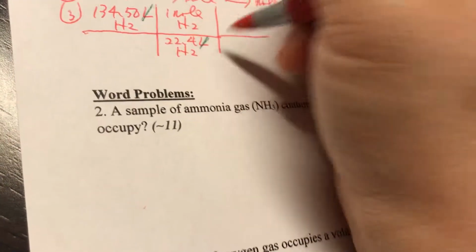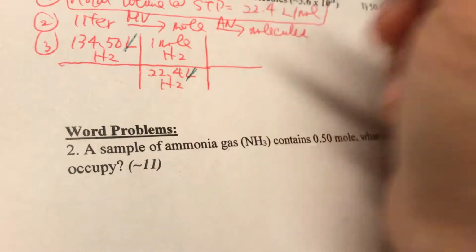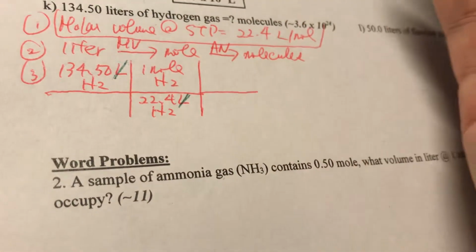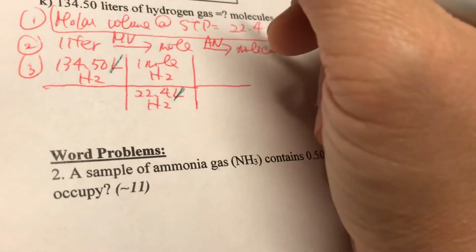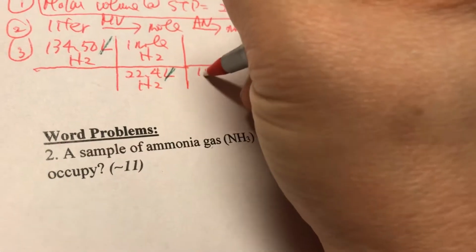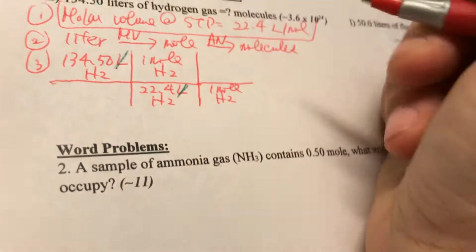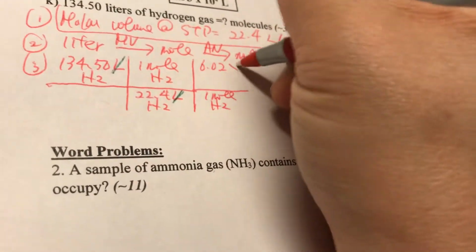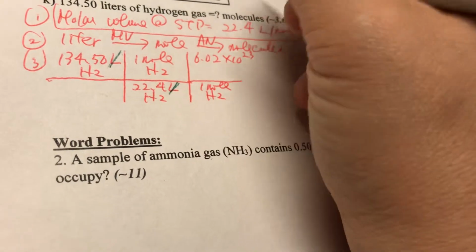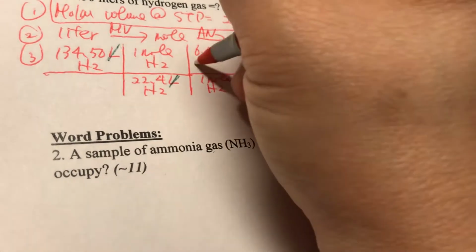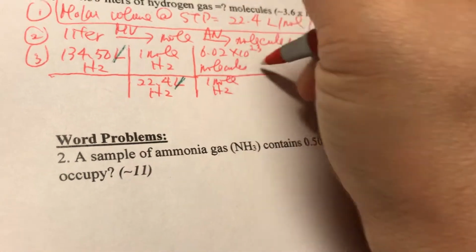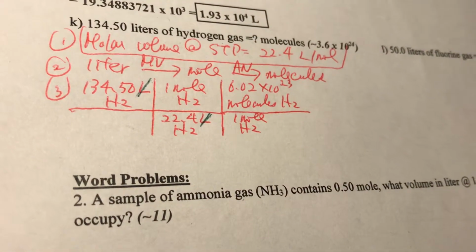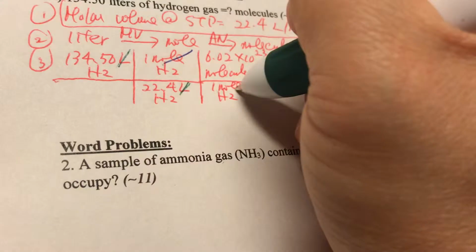And then the second number, I'm using the Avogadro number, 6.02 times 10 to the power 23 molecules per mole. So I will put 1 mole H2 on the bottom, and then I will put the Avogadro number on the top: 6.02 times 10 to the 23rd molecules H2. So this time I cancel my mole and mole.